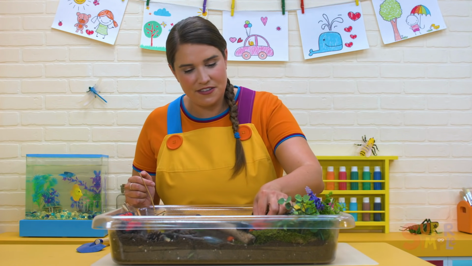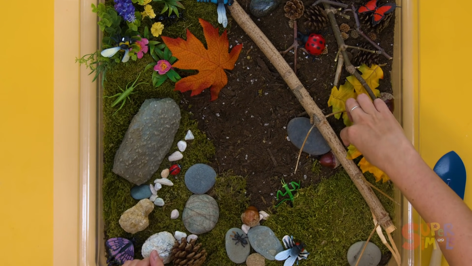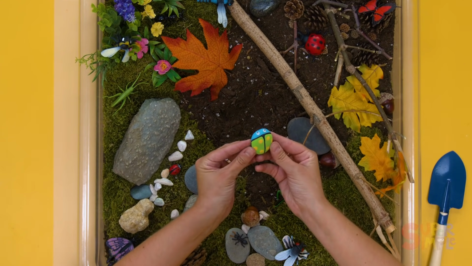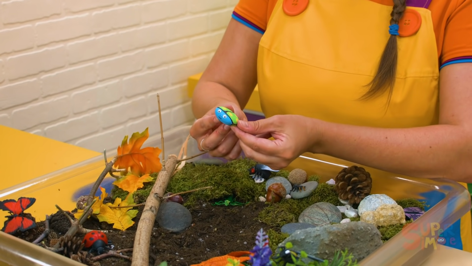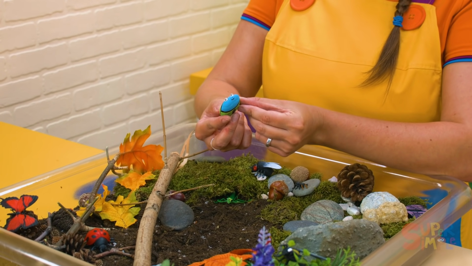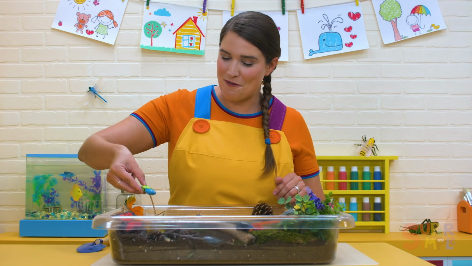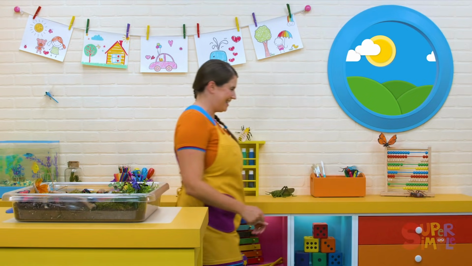Let's try looking under the leaves. You never know what you might find. Look at this one. I actually made this bug from a rock I found outside. I painted it and decorated it to look like a little beetle. I'll show you how you can make a rock bug like this at home. Let's gather the things we need.